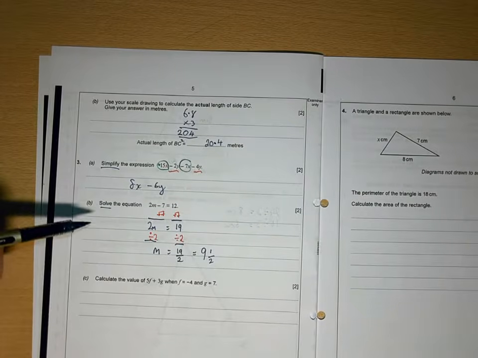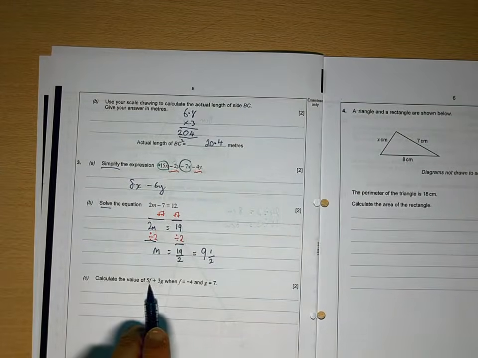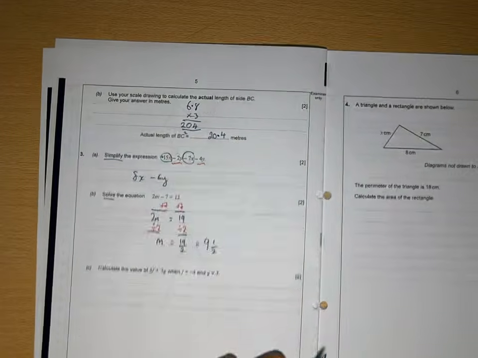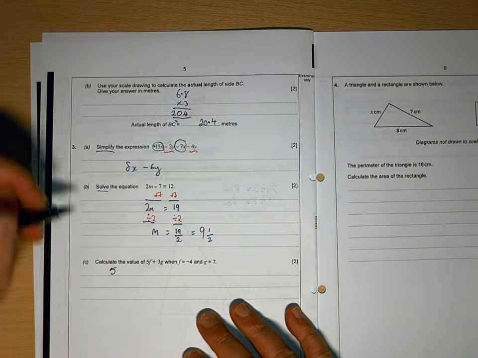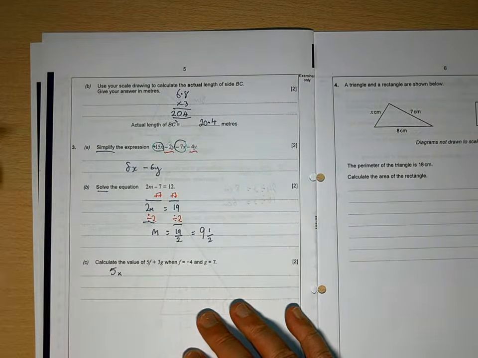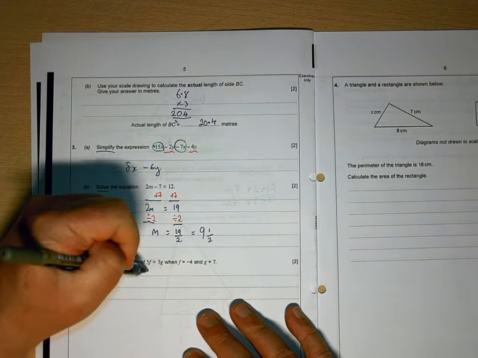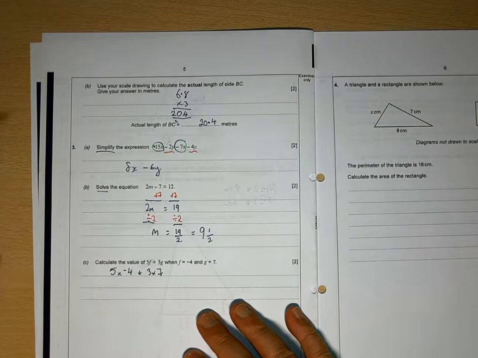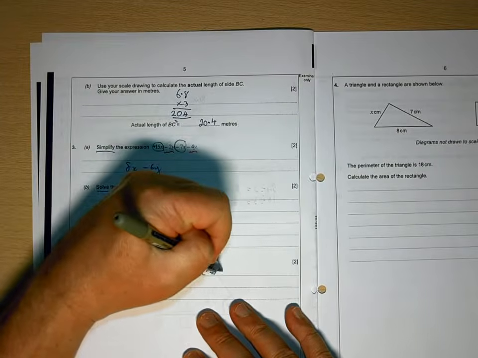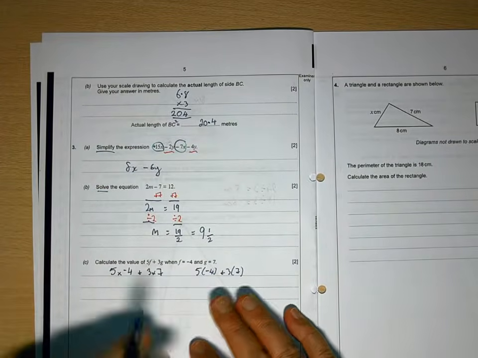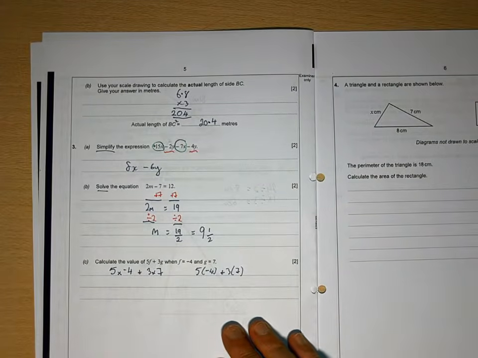So we simplify, we solve, and for this final one, we substitute. We replace the letters in this expression with the numbers that we're given. And as soon as we replace the letter with a number, we have to either put the multiplier in, like that, or we replace the letter with a pair of brackets. Either way, it doesn't matter. They both do the same thing. In order to get rid of the brackets, you end up multiplying.